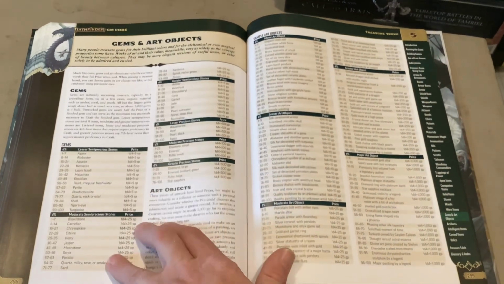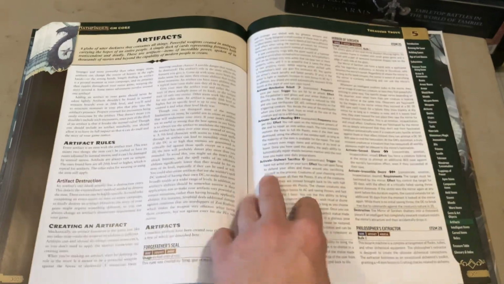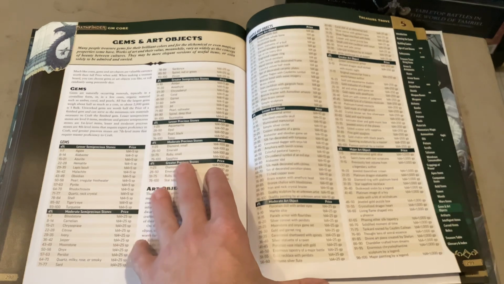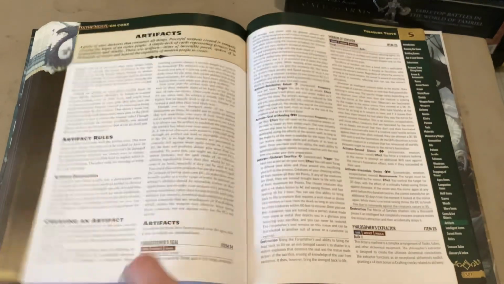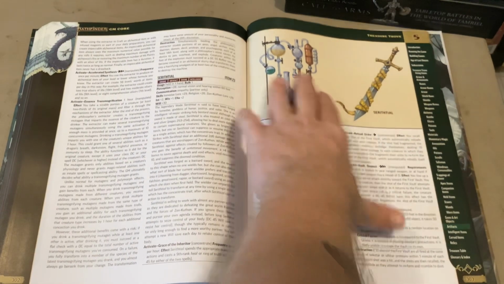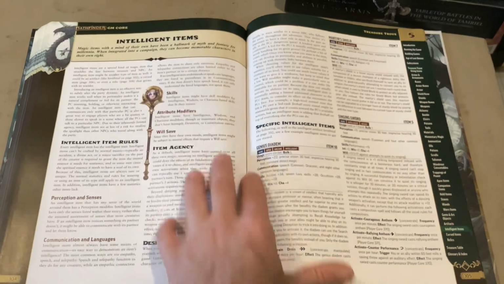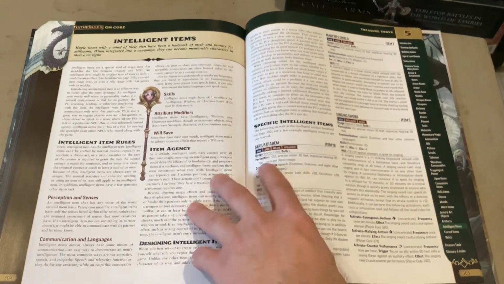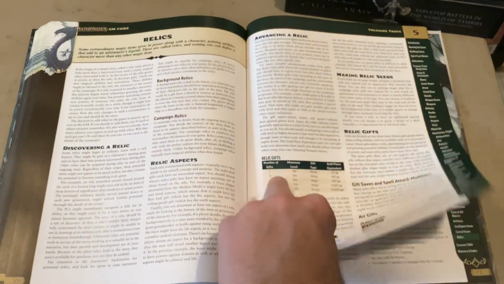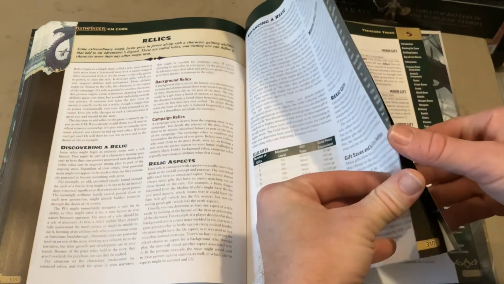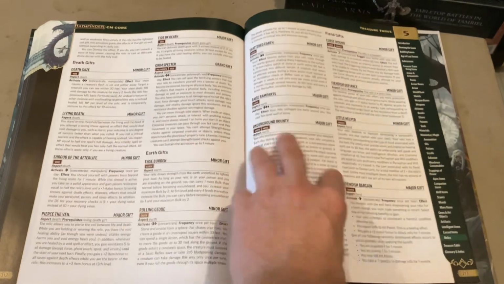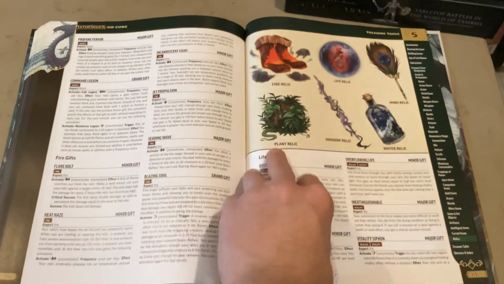Now you can see here gems and art, an uncommon kind of reward that you can get other than your typical coins. Then we get into the artifacts, like I mentioned, the Hand and Eye of Vecna for D&D, but you can see here some of the different items for Pathfinder, and of course intelligent items. You end up getting a sword that's intelligent and has its own personality. And we get into relics, which is an offshoot of artifacts, and it gives you a whole description of some of them and ideas that you could use for your campaign as well.